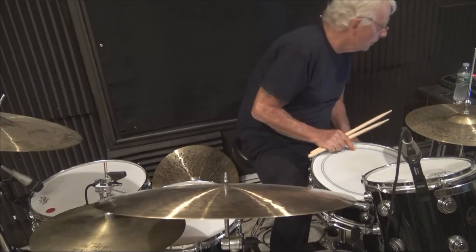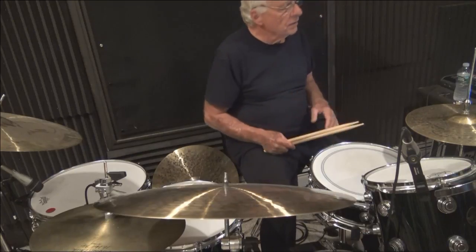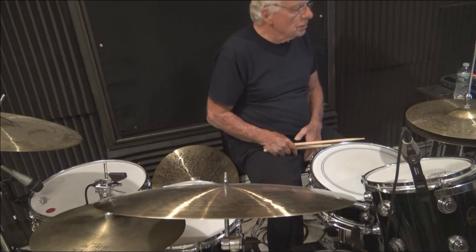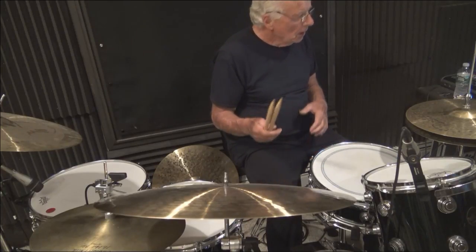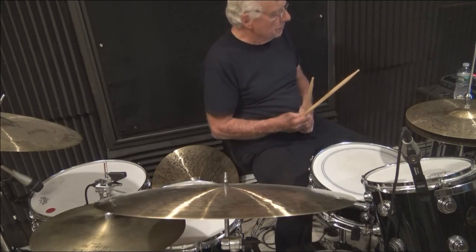So on and so forth. Okay? It's a lot of fun. But again, how I would start this is do 16th notes with the bass drum and alternate the right and left hand lead. For example, here you go.